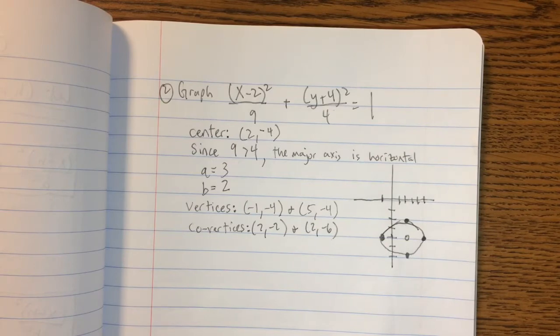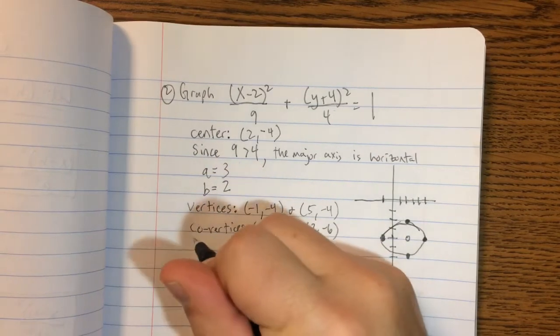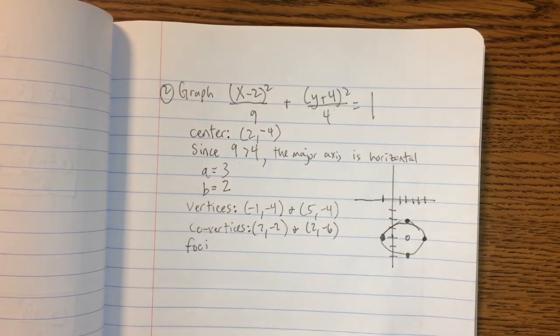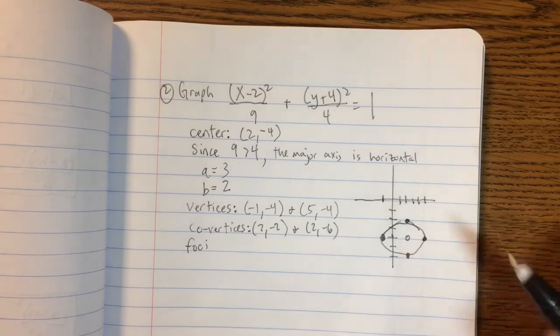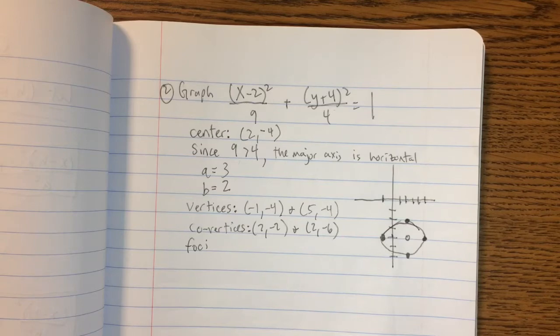And the last thing would be the foci. The foci are, right now, just this extra thing that I'm making you calculate. Kind of a pain, but it is what it is. To find the foci, remember that the foci are c units from the center along the major axis. So to calculate c, we're going to use that formula that I gave you, c squared.